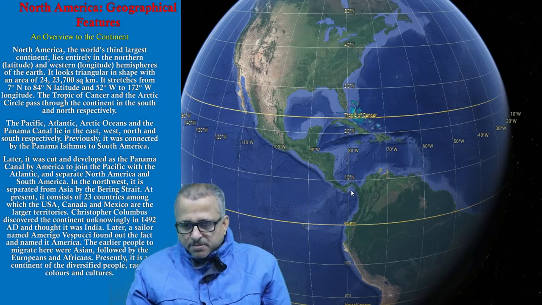You could see the southernmost portion of this region is attached by the Isthmus of Panama to South America, and it extends from 7 degrees north up to the northern hemisphere, which meets the Arctic Ocean.